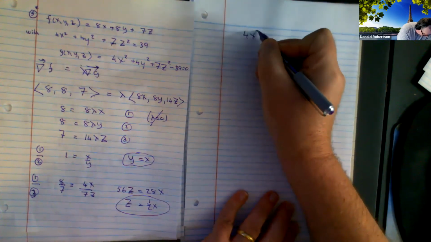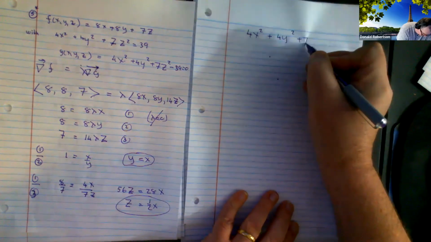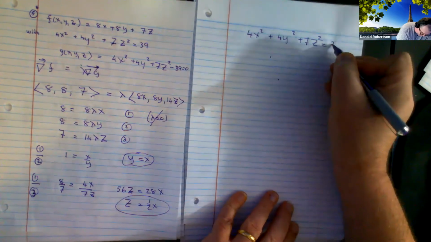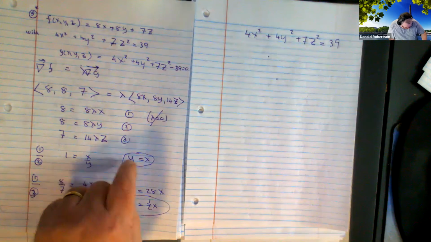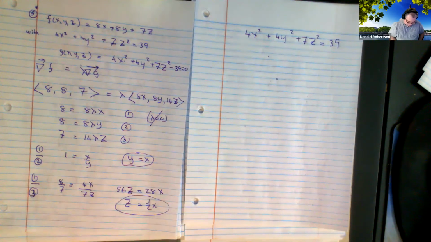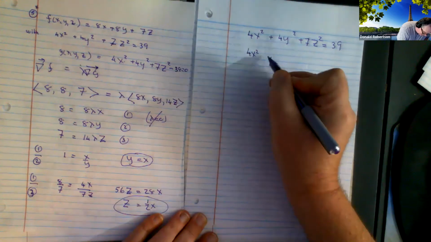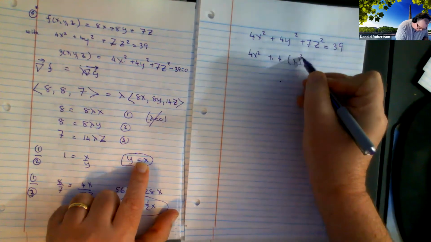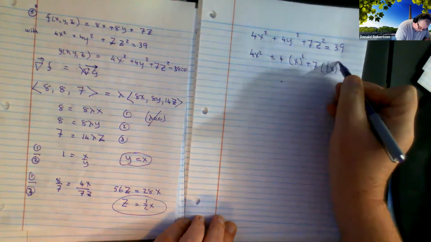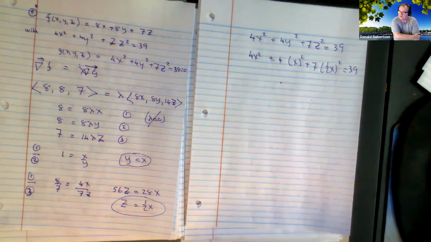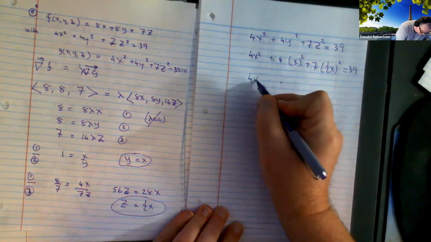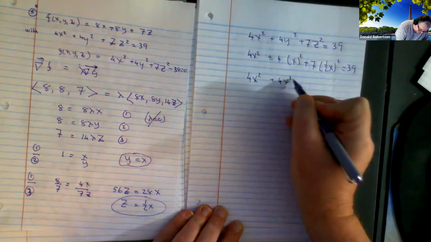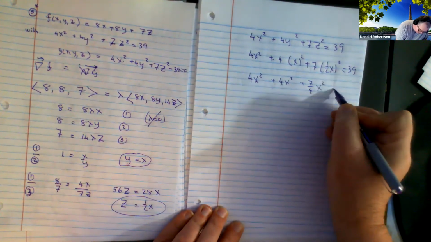Right, now, I have a constraint which is a bit messy, 4x squared plus 4y squared plus 7z squared. You can make it equal 39, I like doing it that way. And all I know right now is that y is equal to x, right? And z is equal to 1/2 x. Yet that's enough to solve the puzzle, because what I'm going to do is replace the y with an x and replace the z with 1/2 x. And do you see what I've now got is just an equation in x's. So far, so good?